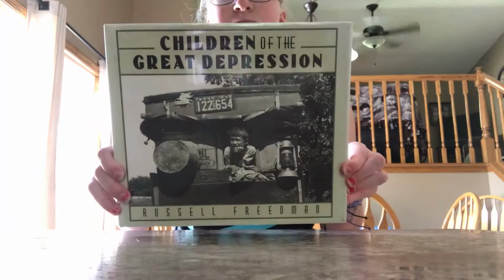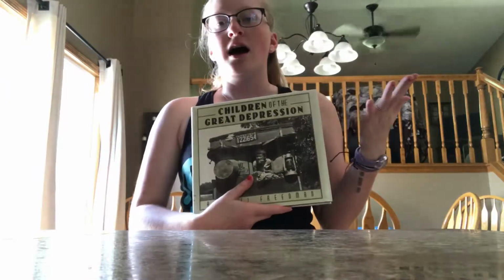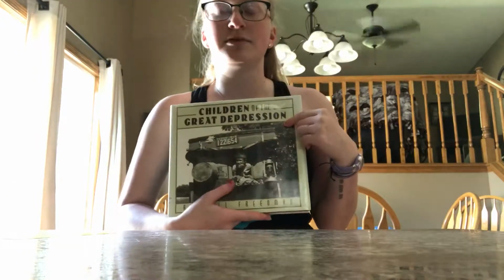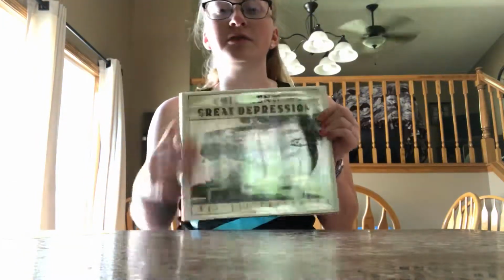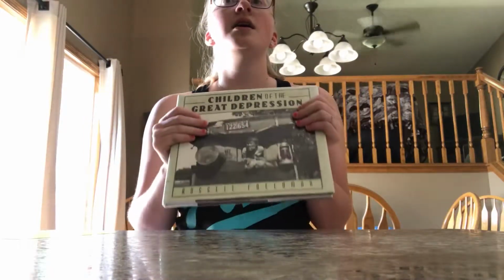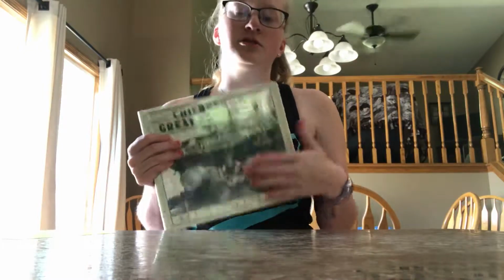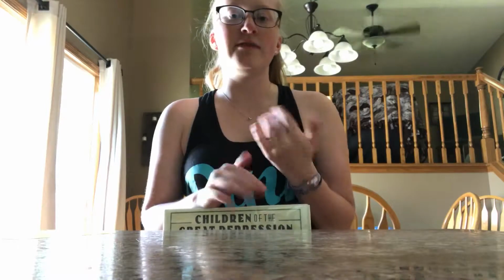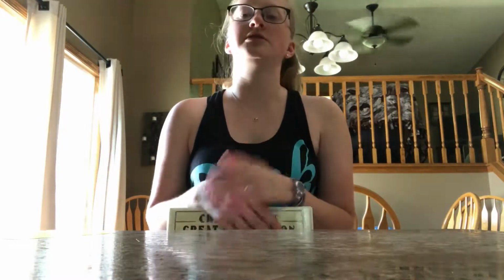This is what it looks like. So this book basically is just a timeline and a history of the Great Depression, and it really focuses on children of the Great Depression. In the very back of the book, Russell Freedman kind of talks about how there have been accounts of children who were born during the Great Depression, grew up during the Great Depression, teenagers, that kind of thing, and how it affected them, but there's only been like a handful of studies, probably under 5, that people have really done extensive studies on how the Great Depression actually affected children when they were born and when they were growing up during the Great Depression.